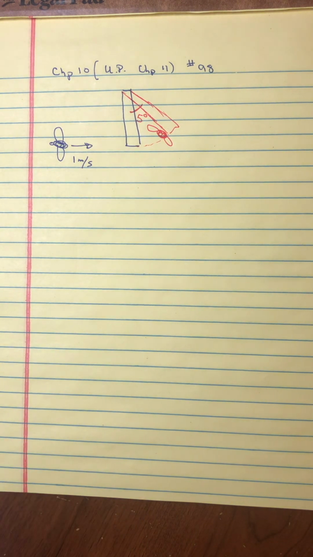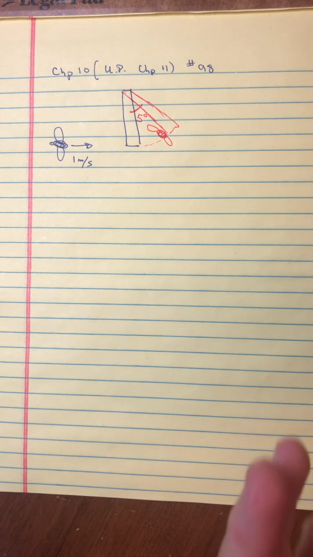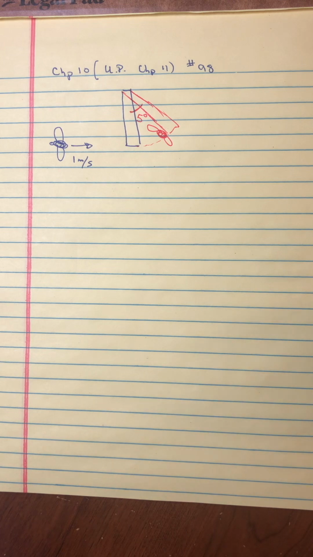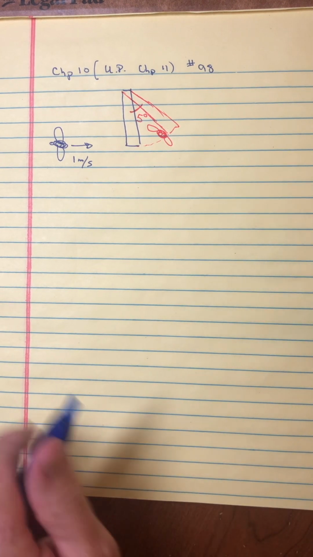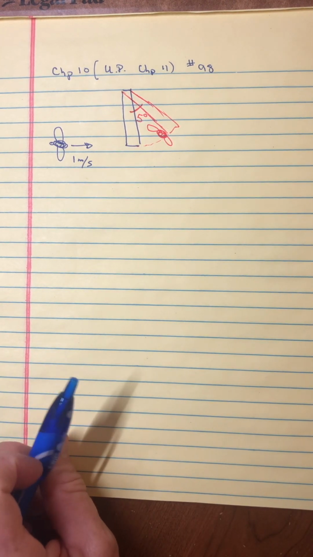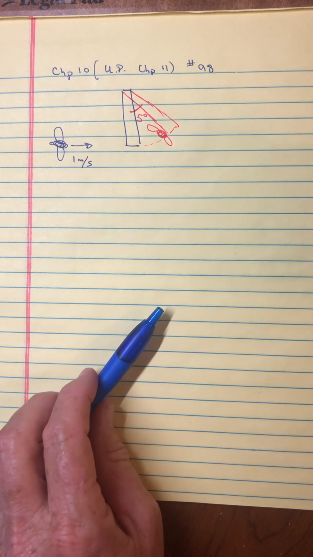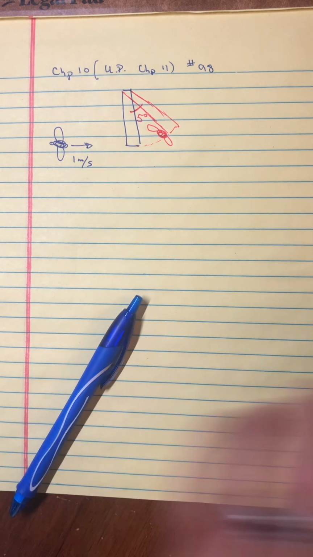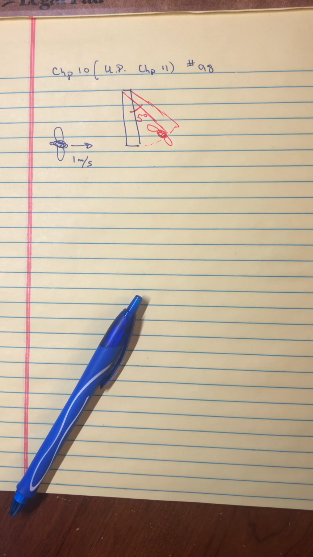Okay, so we have a collision, we have an impact, and probably the most important thing I can say is, if you ever come across a problem involving impacts, think momentum. In the previous chapters, where do we do impacts? Was that chapter 9?